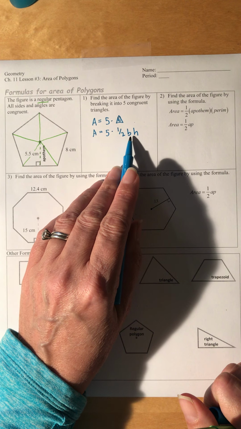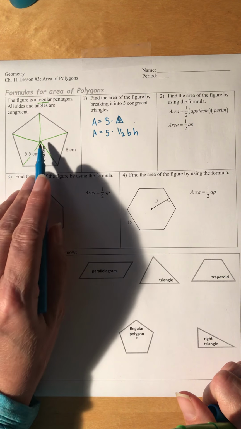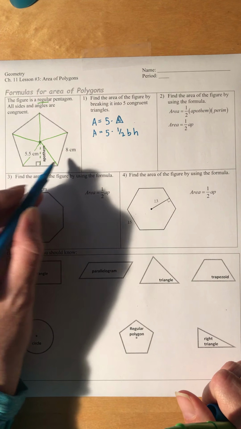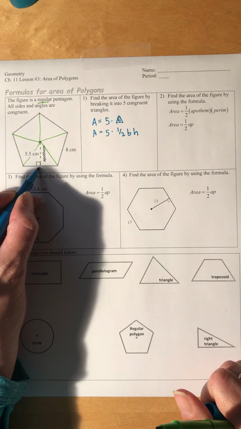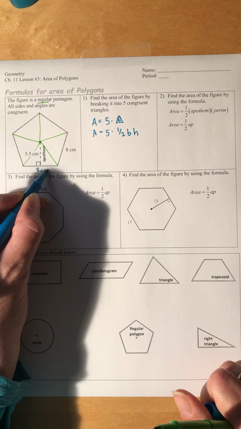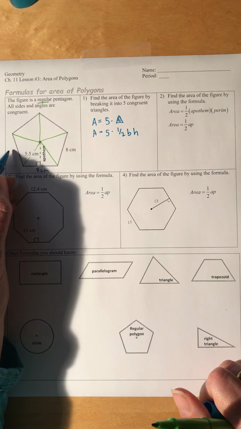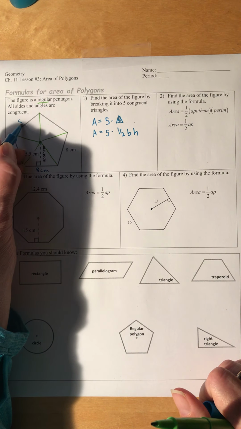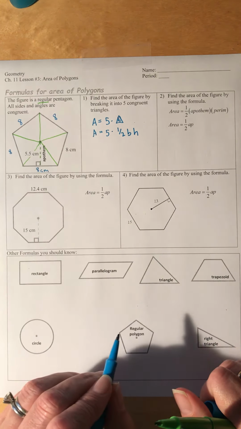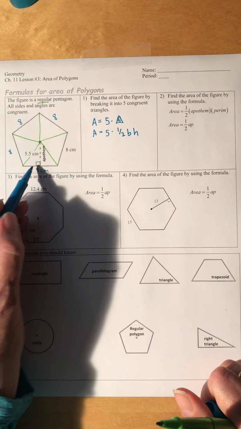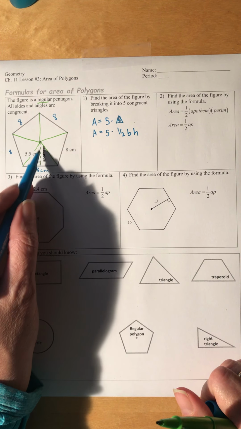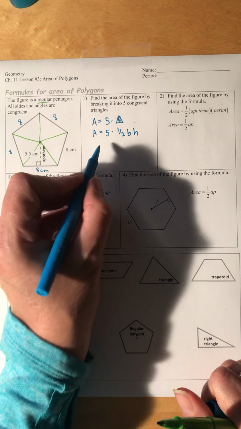The base is the base of the triangle, and I know that this side is 8 centimeters because it's a regular pentagon, which means all of the sides are 8 centimeters. And the height of each triangle is 5.5. This apothem length is the height of the triangle.